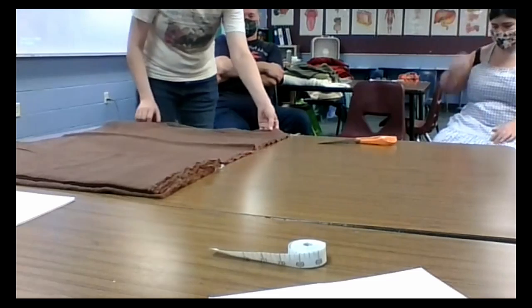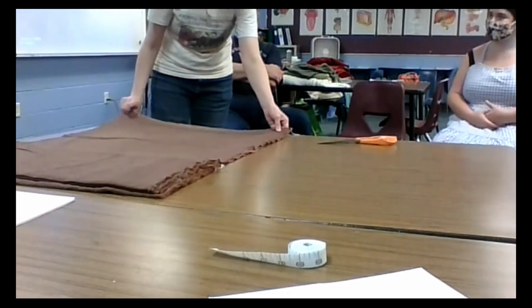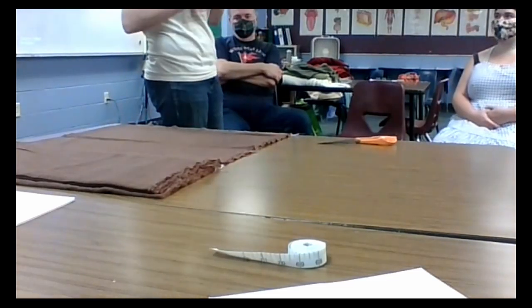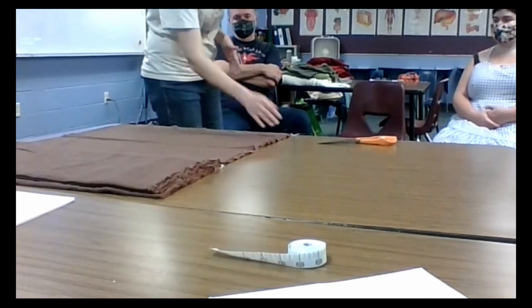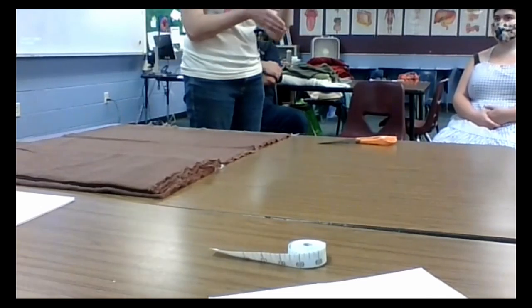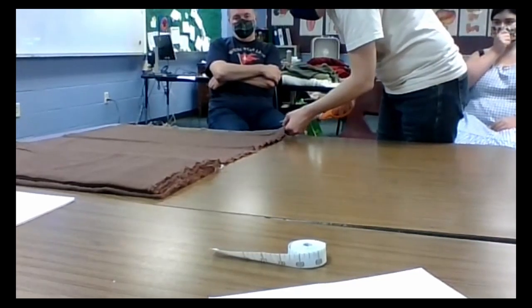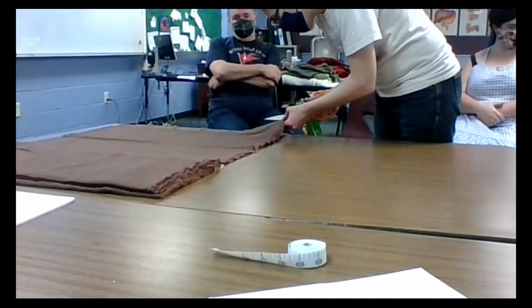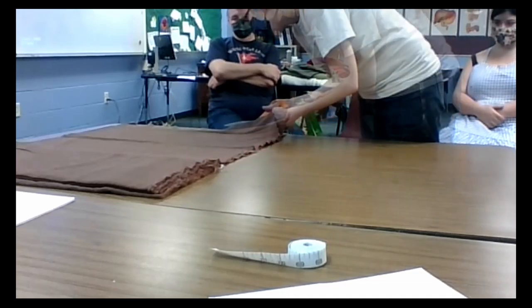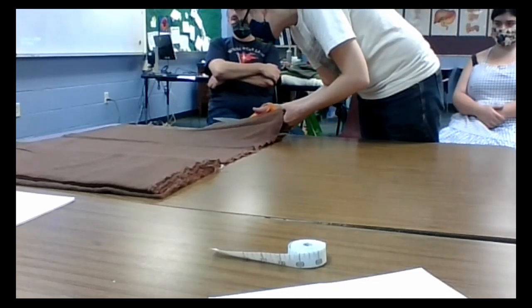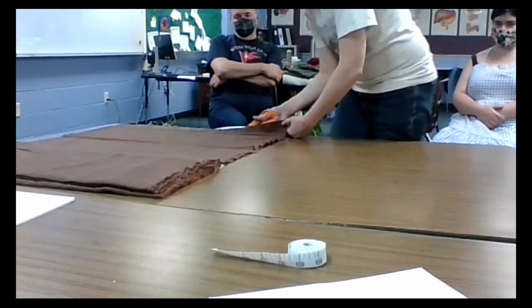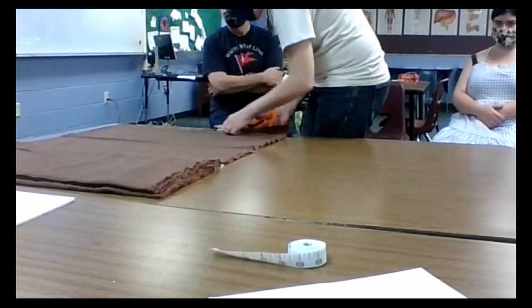Yeah, I pulled that thread on purpose. Only when you are trying to cut things and you need a very, very straight line, that's what you want to do. So let me cut this along this edge. So what I'm doing is making sure that I stay on that one line, that I'm not cutting fibers.